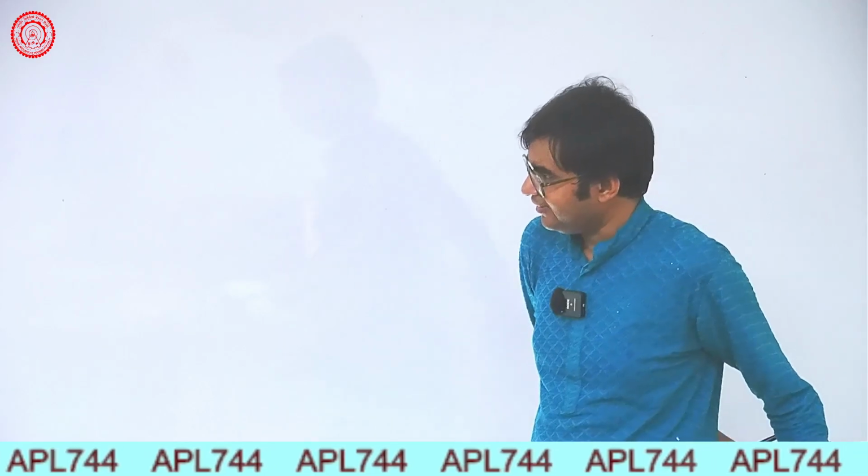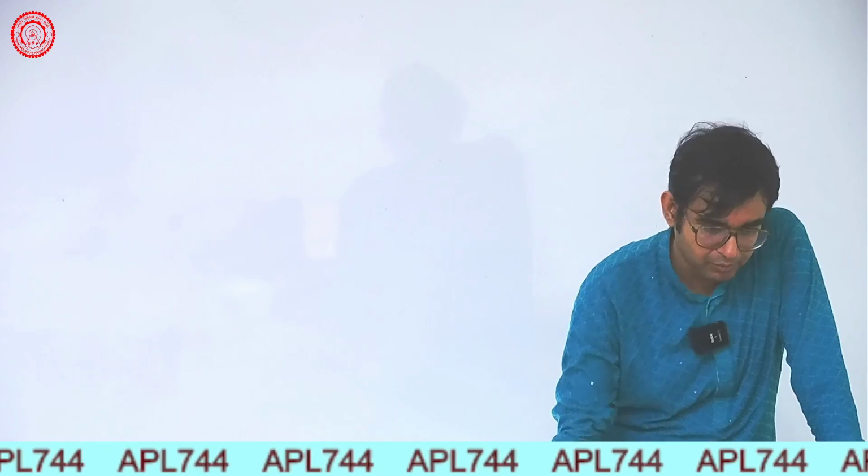We said that the transition kernel is the probability of xt plus 1 given xt, right? And we said that we can reach xt plus 1 from xt in two ways. One, if my sample is accepted, or two, if my sample is rejected. Correct? If my sample is accepted, then what will be the probability?